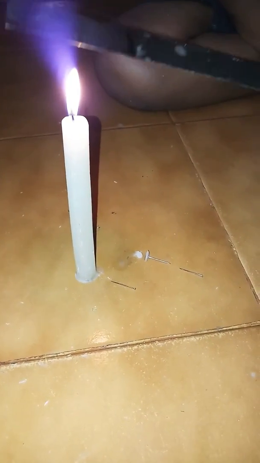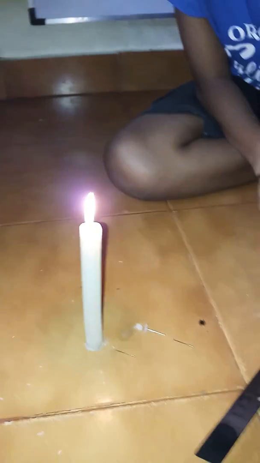Now the third one has also fallen. And did you see? All the 3 fell in order.